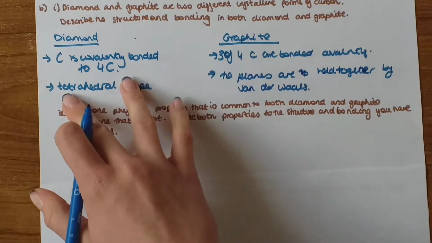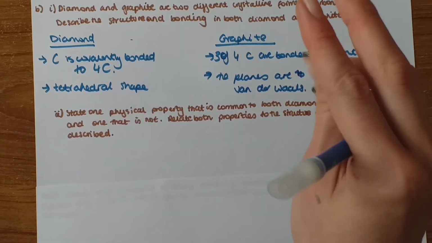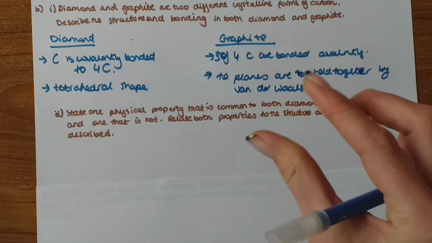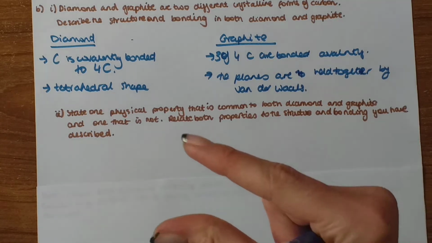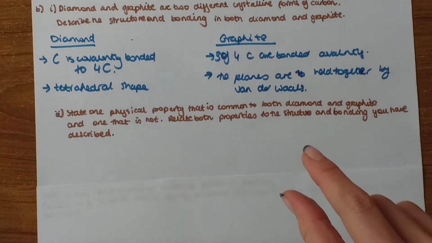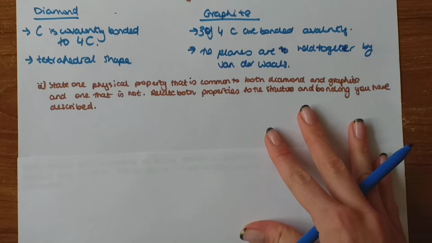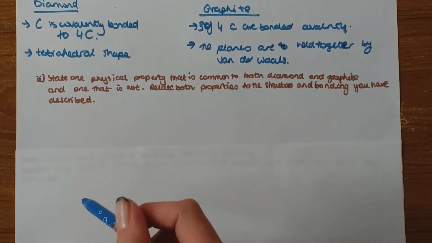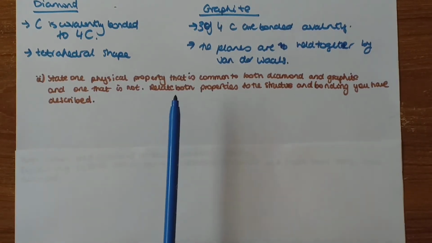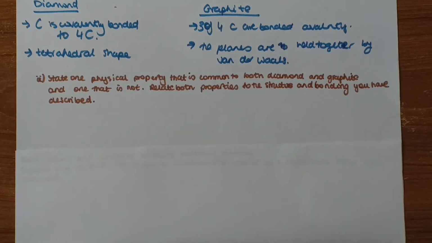This is the overall of what you need to know about diamond and what you need to know about graphite. So graphite planes can slide over each other because it has the delocalized electrons between the planes of graphite, and the planes are only held by weak van der Waals, so it's easy and soft. Next one. State one physical property that is common to both diamond and graphite and one that is not. Relate both properties to the structure and bonding you have described.